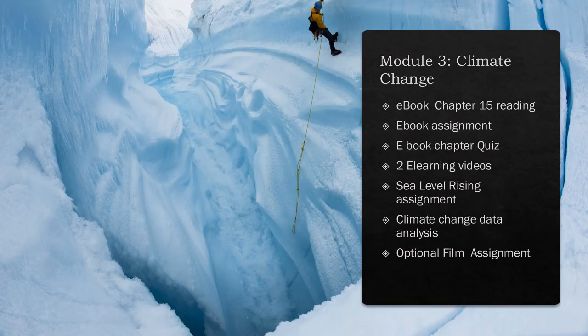The climate change module, this is an important module. This is chapter 15 in your textbook. There is the ebook readings, the assignment in the ebook. There's a chapter quiz. There's several films in e-learning, and a really cool assignment where you can look at sea level rising in different places around the world. There's also a very important assignment where you actually analyze data on climate change. So you make some predictions and you do some data analysis and look at how the climate is actually changing.